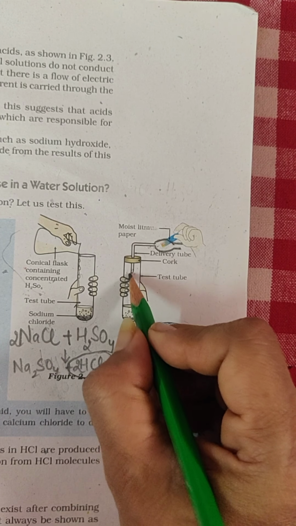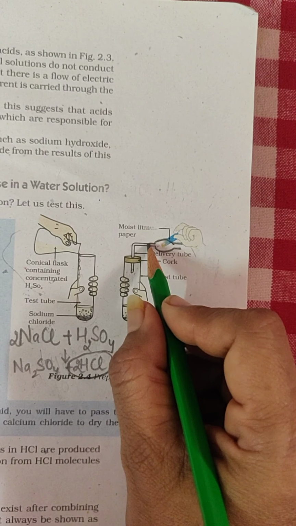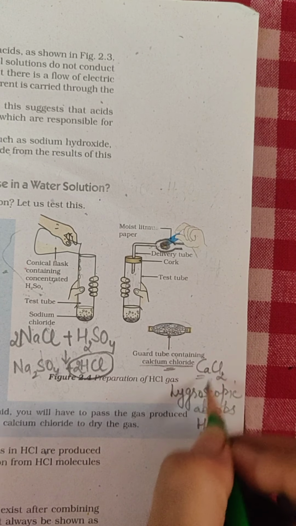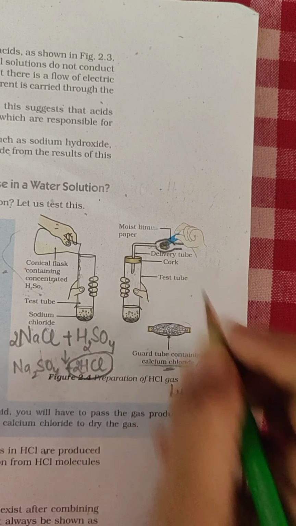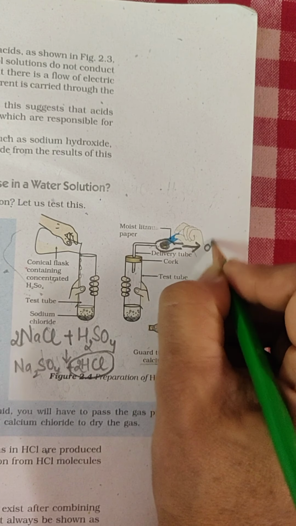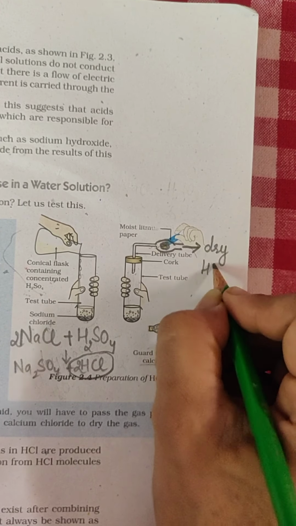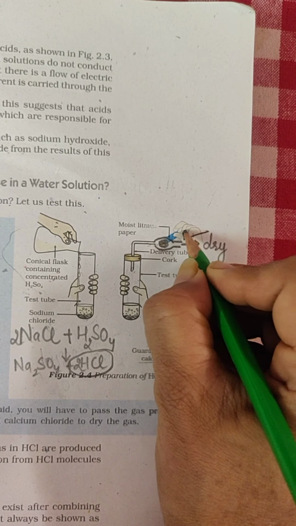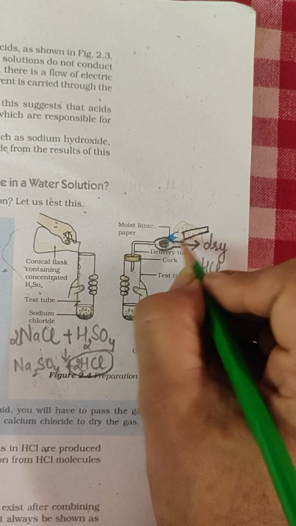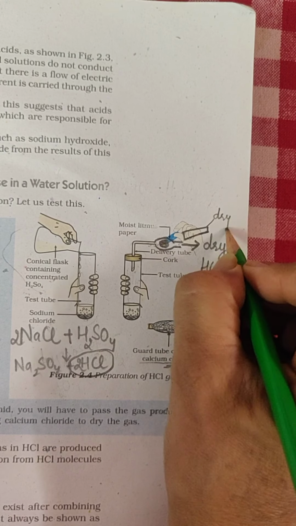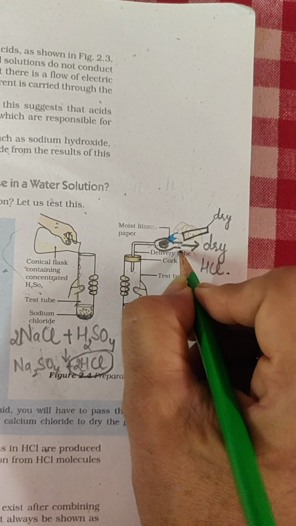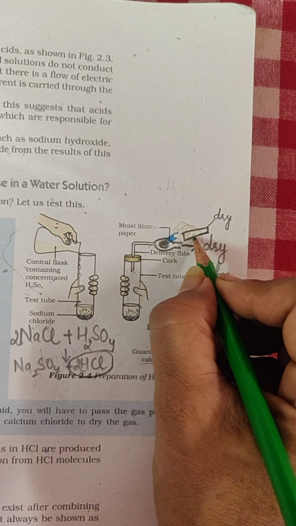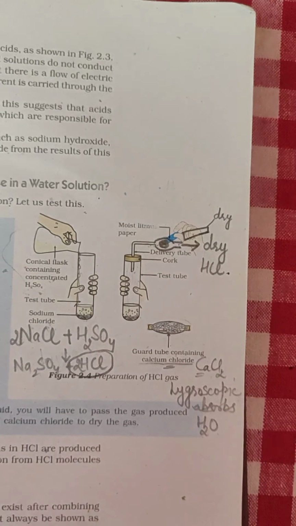So the gas which is released here will pass through the delivery tube and then through the guard tube containing calcium chloride. Calcium chloride will absorb all the moisture from the gas, and the gas coming out from the guard tube will be absolutely dry hydrogen chloride gas. Now we bring a dry blue litmus paper close to the end of the guard tube. It does not turn red, it remains blue.